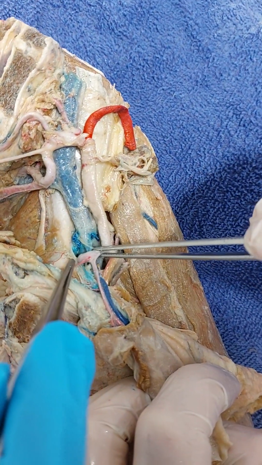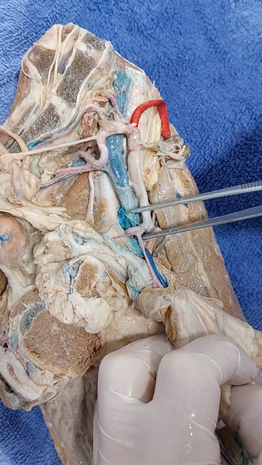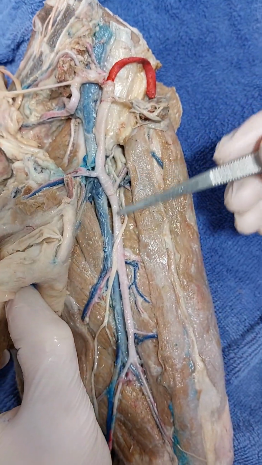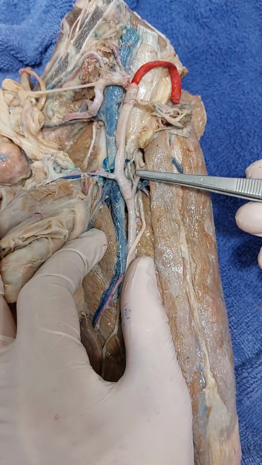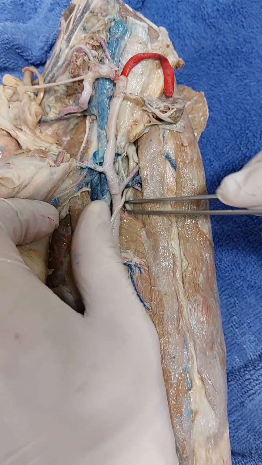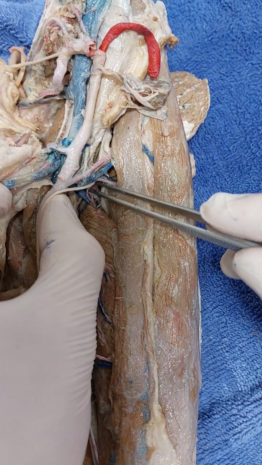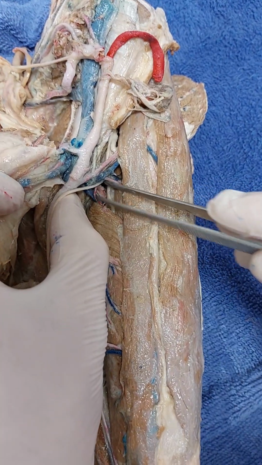That teeny tiny thing? This is deep femoral. So these two combined. Okay, got it. And then this is deep femoral. And then once it passes deep femoral, external iliac turns into femoral. Then we have the superficial circumflex iliac. Below the superficial circumflex iliac, we have cranial circumflex femoral. Or lateral, sorry. Lateral circumflex femoral.